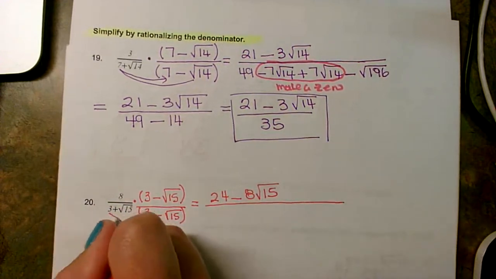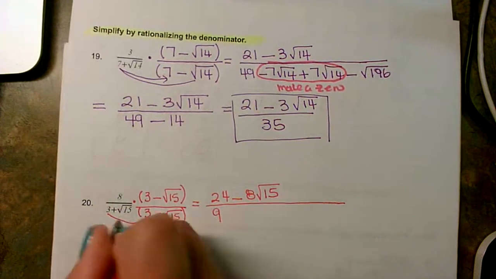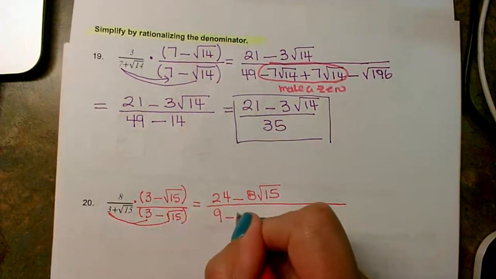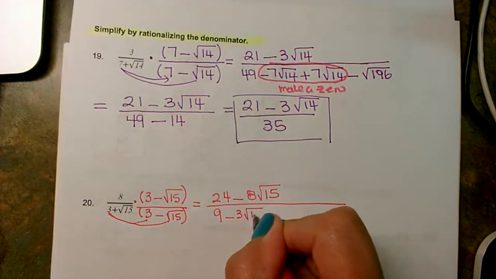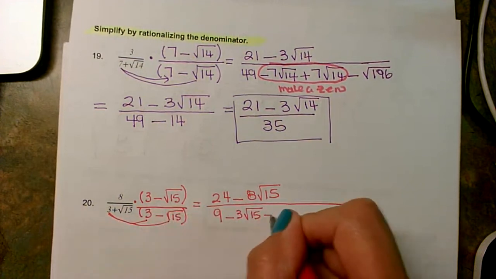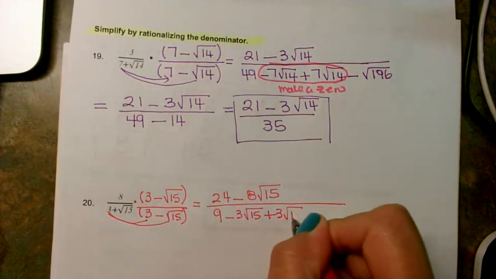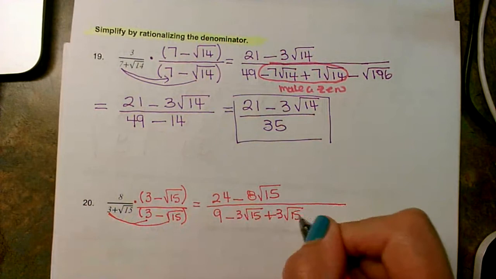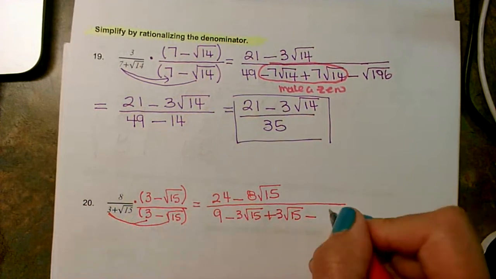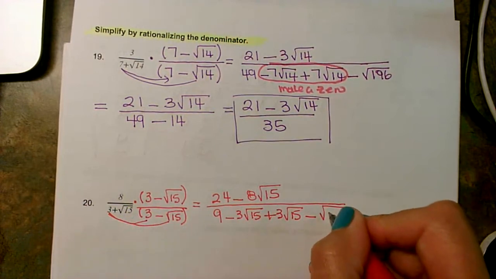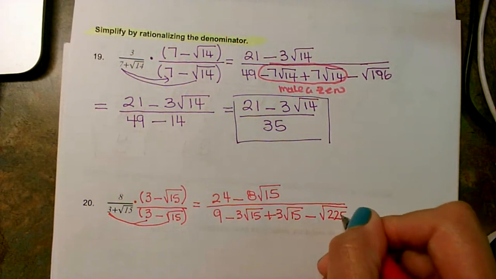Now the bottom will be 9 minus 3 square root of 15, plus 3 square root of 15, and negative 15 times 15 is 225.